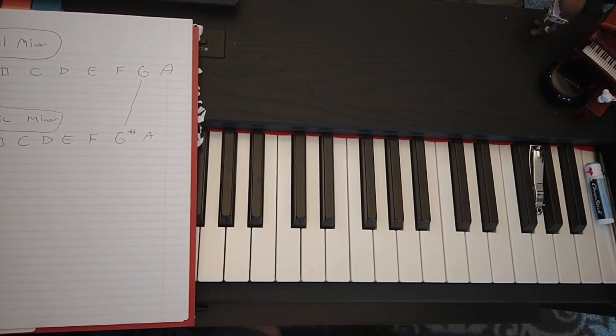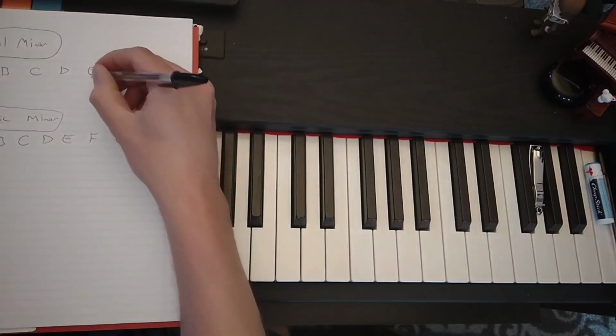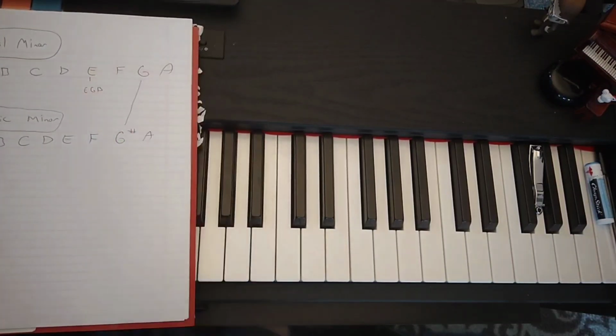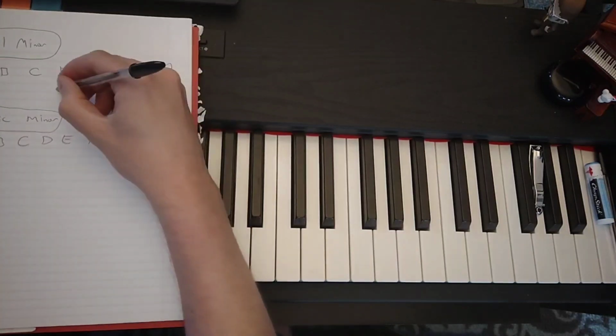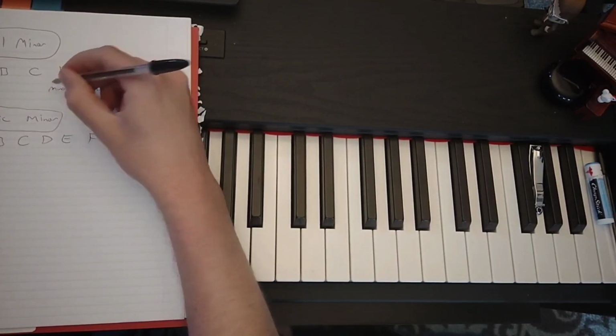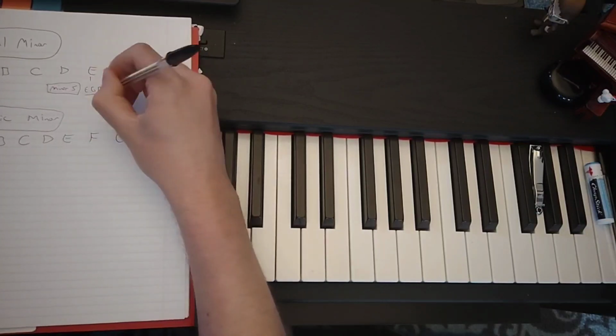Now, the reason this scale exists has to do with the 5 chord, right? The 5 chord in the key of E natural minor is E, G, and B, which is a minor 5 chord. Alright? Now, there's nothing wrong with that.